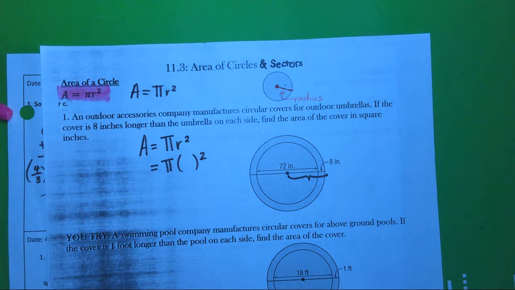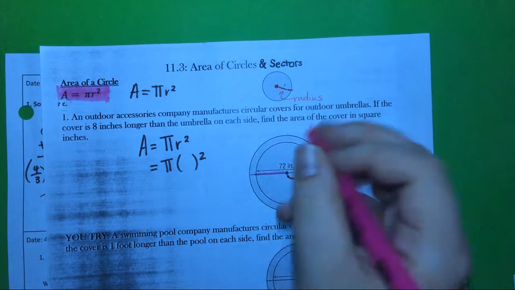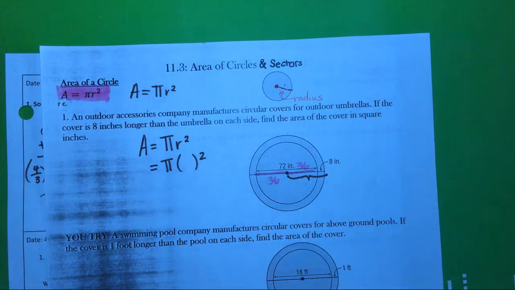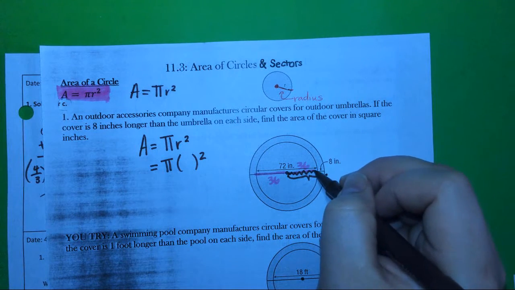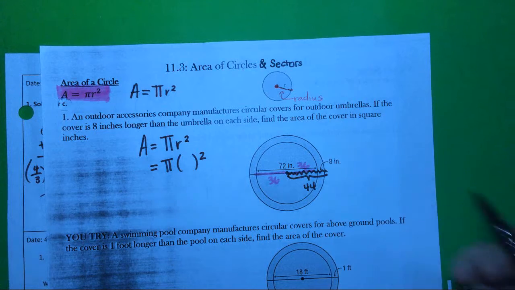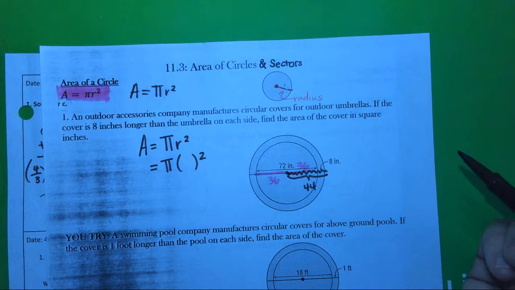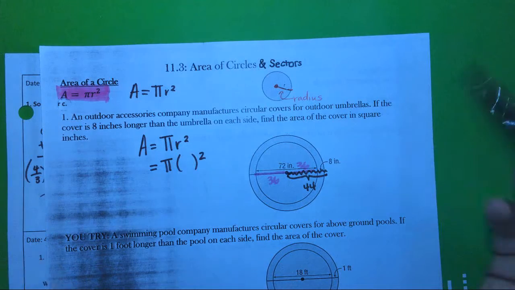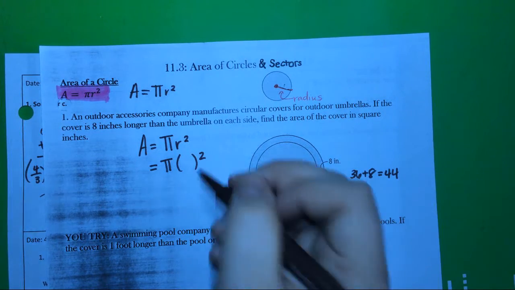Does anyone know what number that should be? 44. Yes. Okay, now why is it 44? Because from here to here is going to be 36. Here to here is also 36. 36 plus 8 is 44. So we're using the smaller circle. They gave us the diameter on the smaller circle. We had to figure out its radius. Its radius plus the little extension. I did 36 plus 8, and I got 44. So my radius is 44.